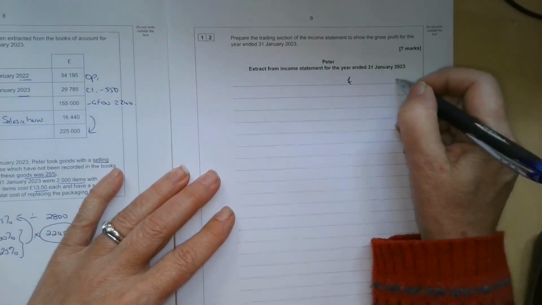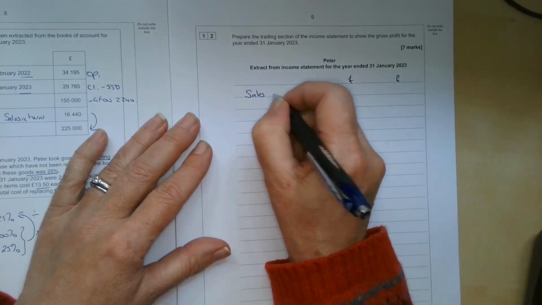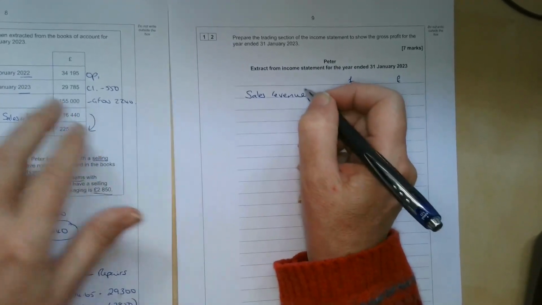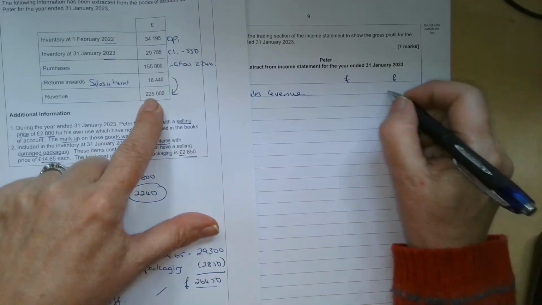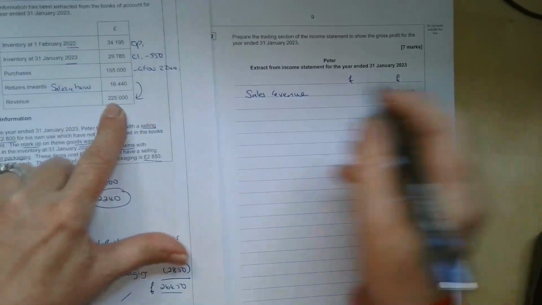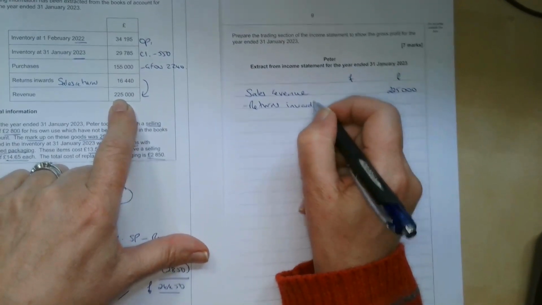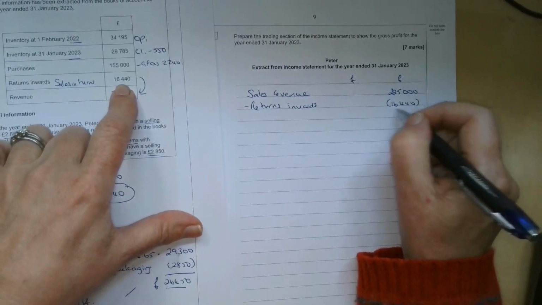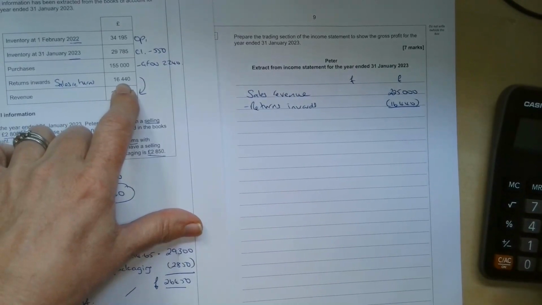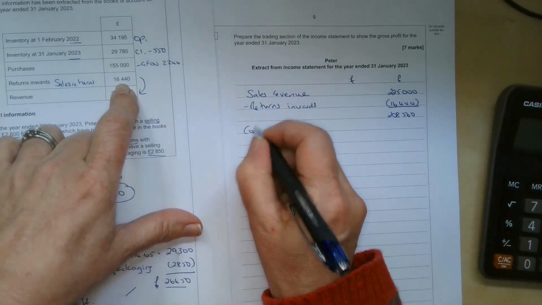Okay, remember we need two columns. We've already got the title in, don't bother rewriting it again, but you want your sales revenue in at the top. So the sales revenue was this £225,000. We didn't do anything to that. We didn't make any adjustments. Minus the returns inwards, sales returns. Make sure we get that the right way. 16,440. That's going to give us our net sales figure, which is 208,560. Then we can start on cost of sales.